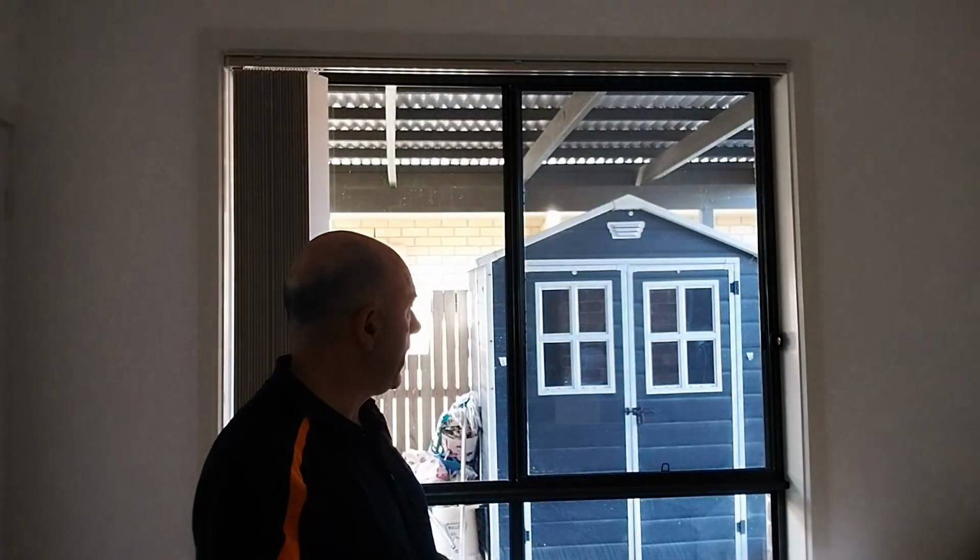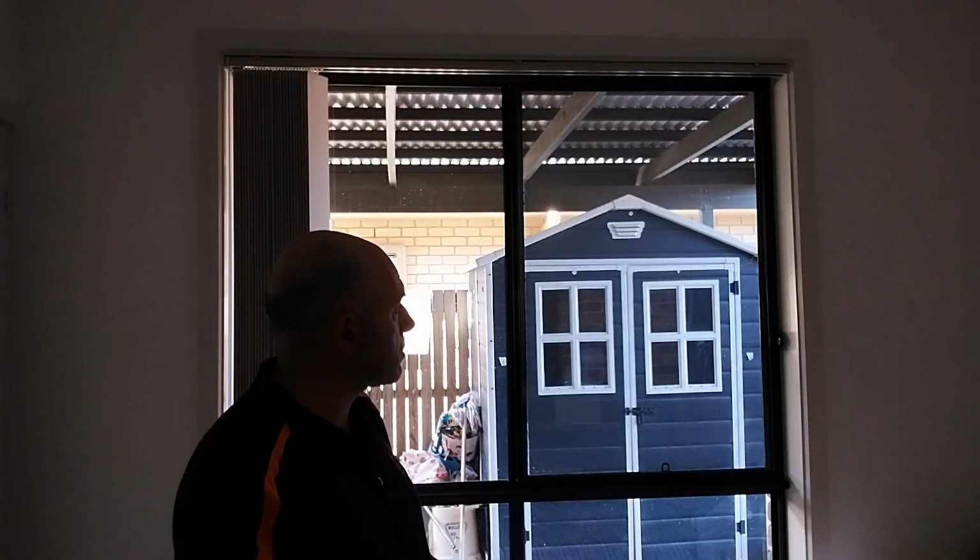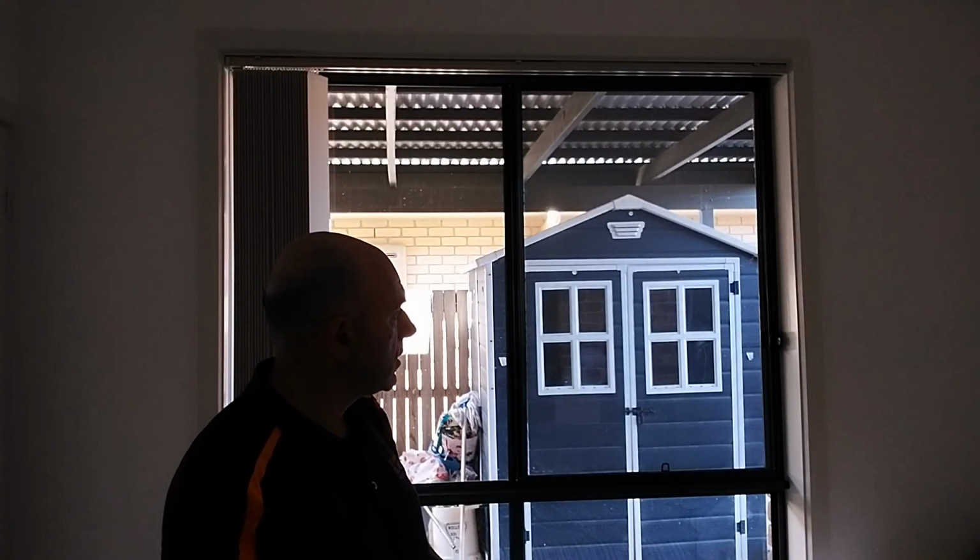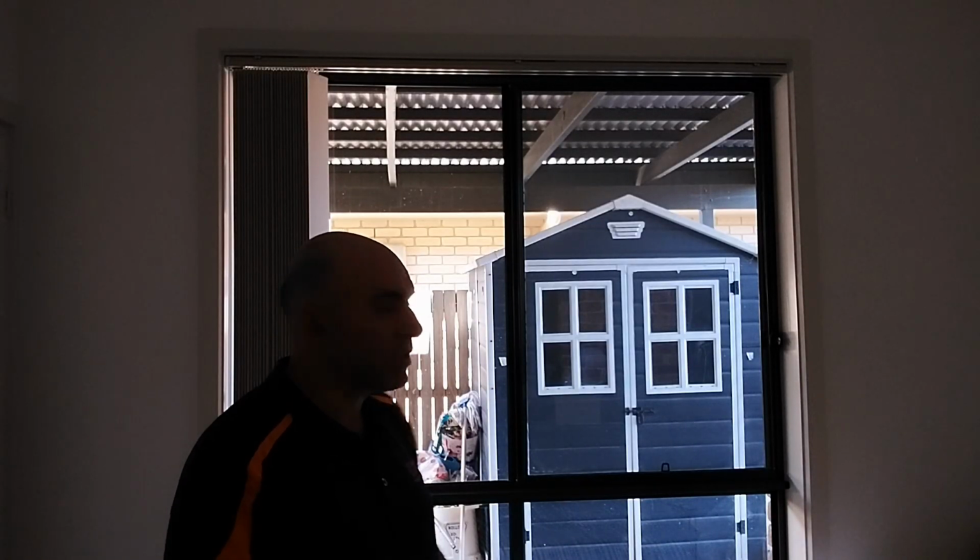You might then conclude that it may be best to leave things as they are and just clean the window as best you can without lifting the screen out and without lifting the sliding sash out. That may be where you're left.